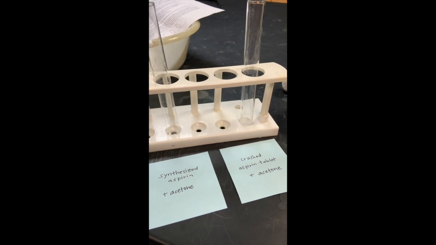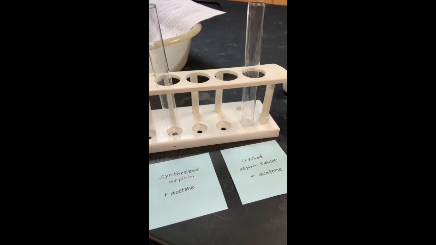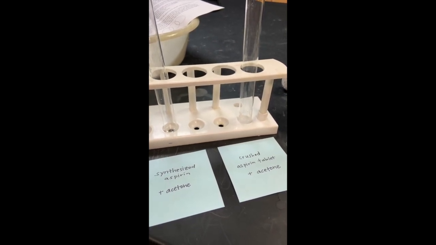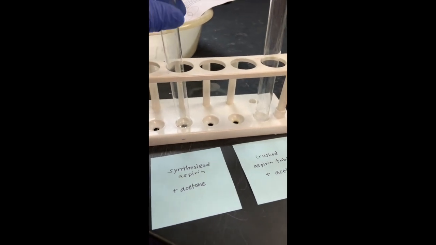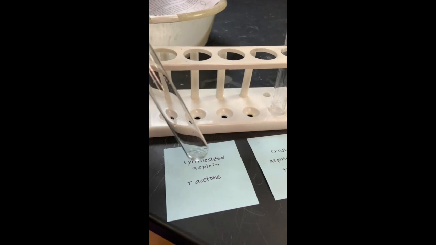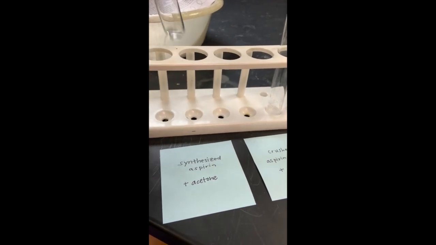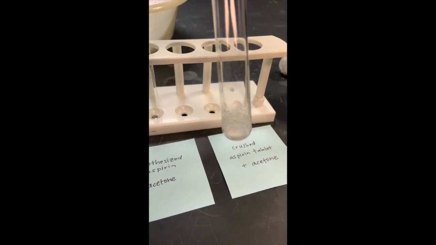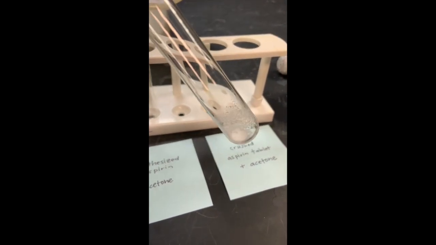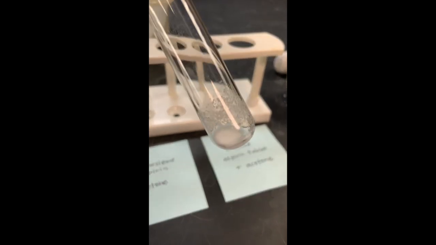I just mixed 1 spatula tip full of my crushed aspirin tablet with acetone and my synthesized aspirin with acetone. So my synthesized aspirin dissolved really well. My crushed aspirin tablet did not dissolve very well. It looks kind of chunky.